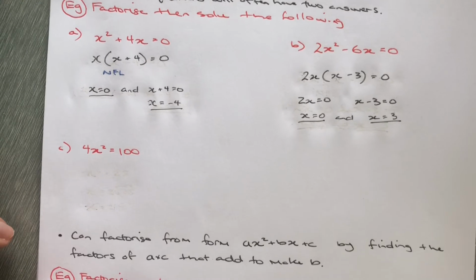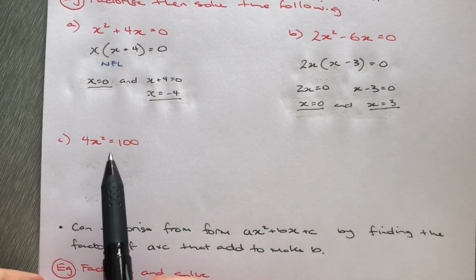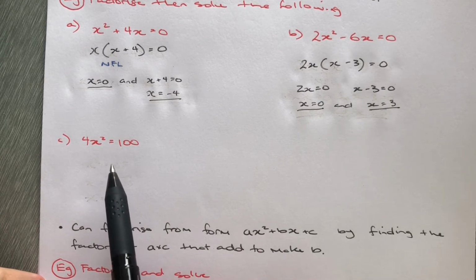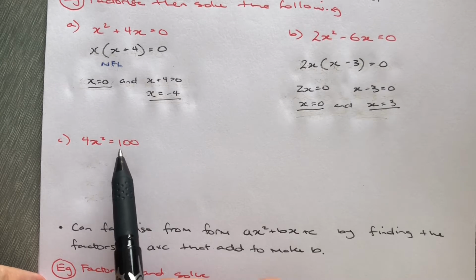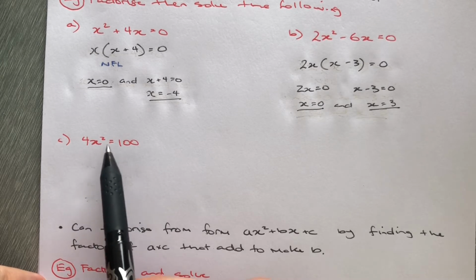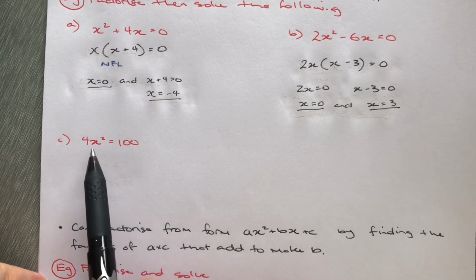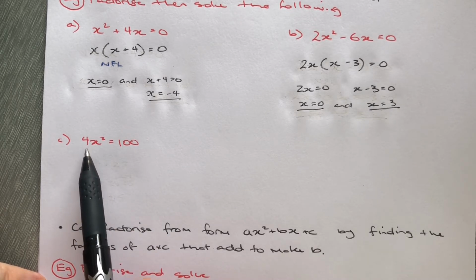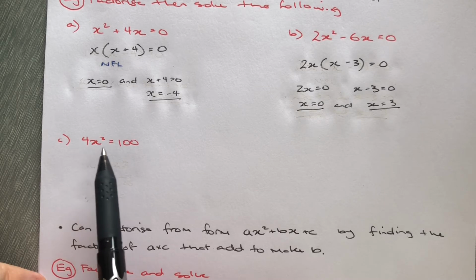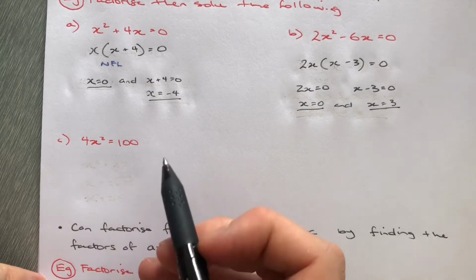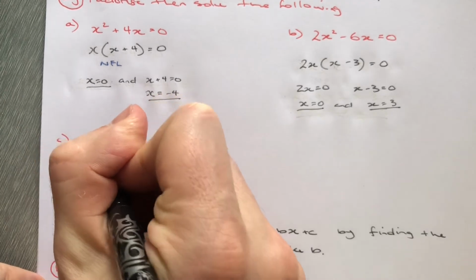Let's get down to this next one, the third one. Again, we're trying to solve for x. Now, we don't really need to find anything common here. All we're really trying to do is get x by itself. So I want this 4 to go away. So if I divide by 4 on this side, it'll go away. If I divide by 4 on that side as well, that'll give me x squared equals 25.